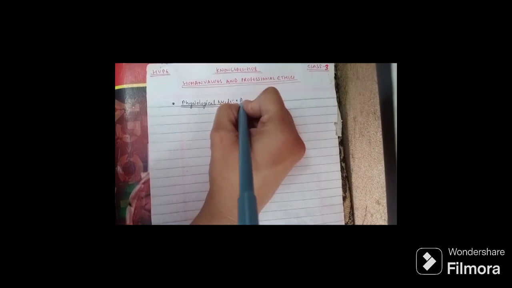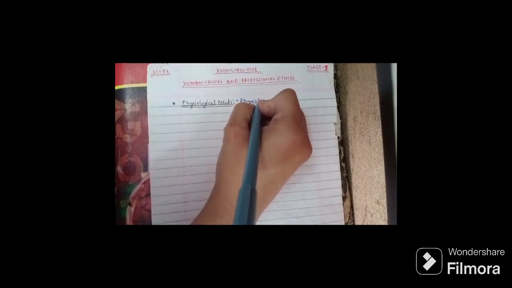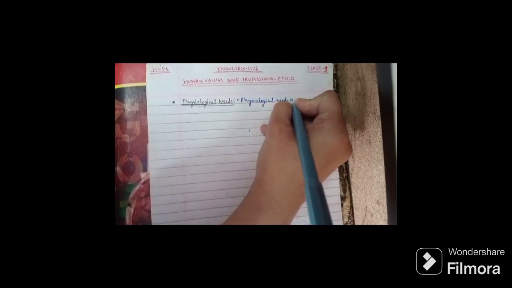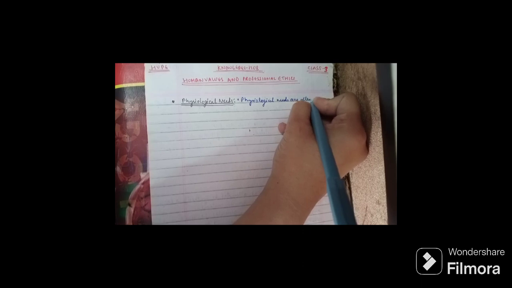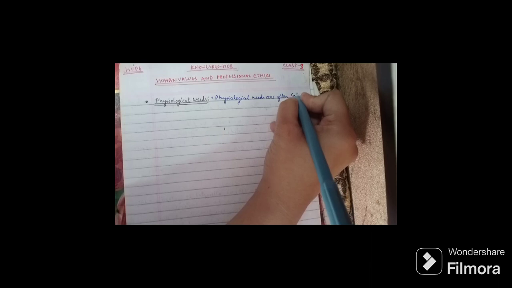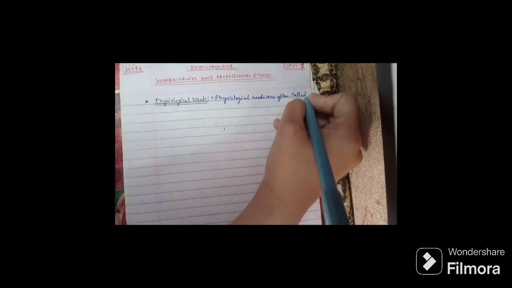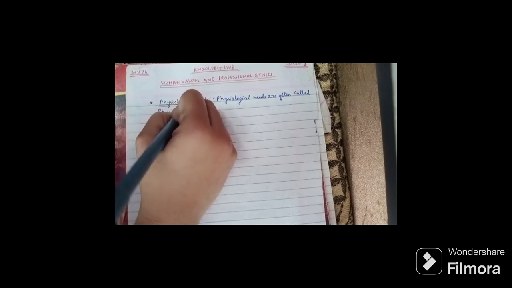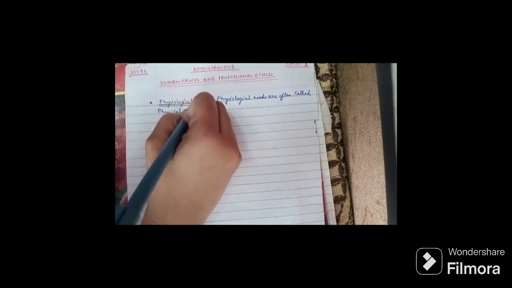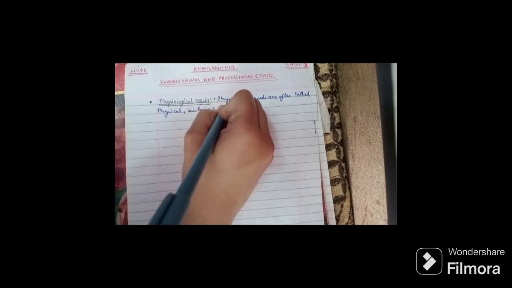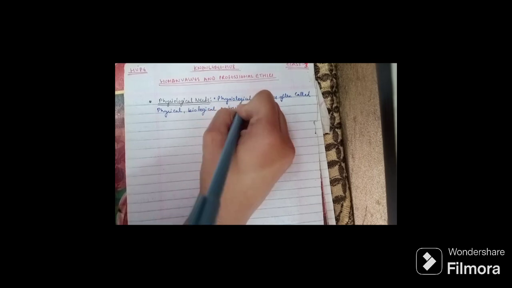The physiological needs are often called physical, biological, or basic needs.